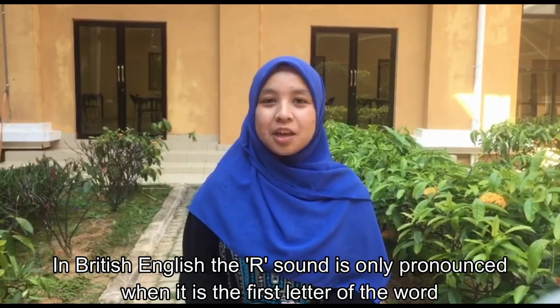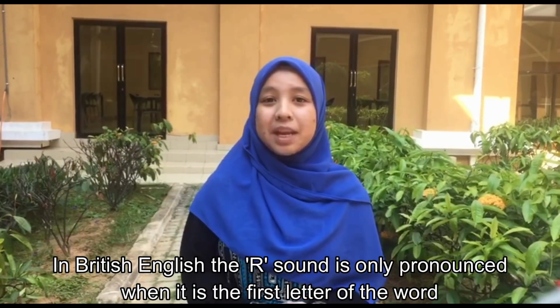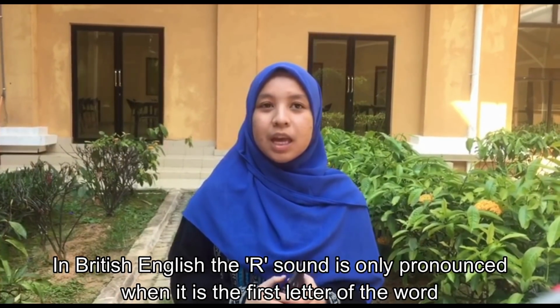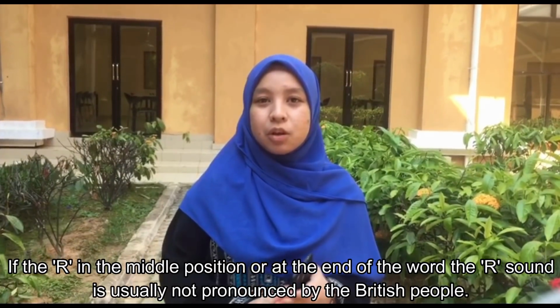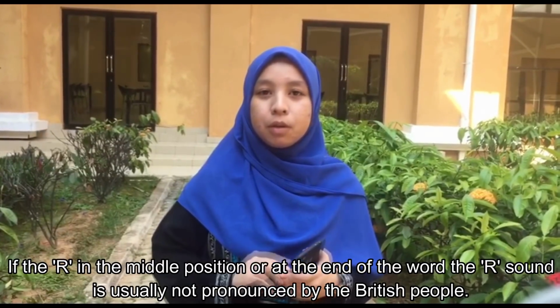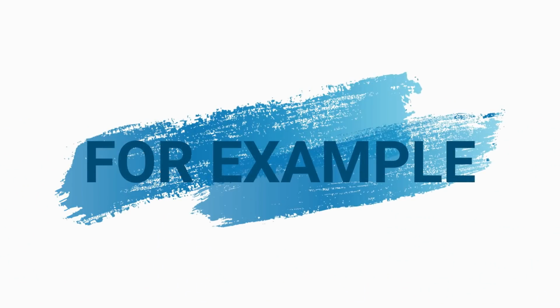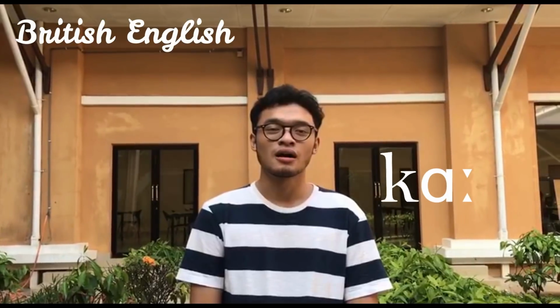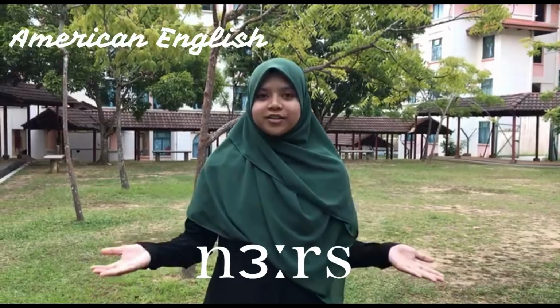In British English, the R sound is only pronounced when it is the first letter of the word. If the R is in the middle position or at the end of the word, the R sound is usually not pronounced by the British people. Car. Nurse. Horse.